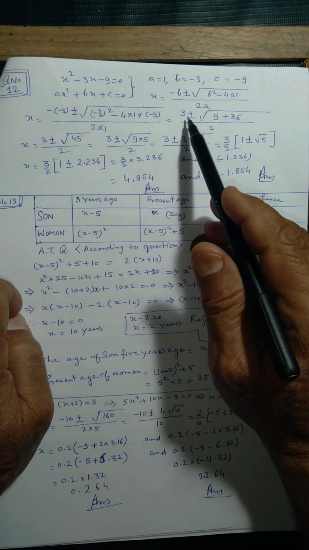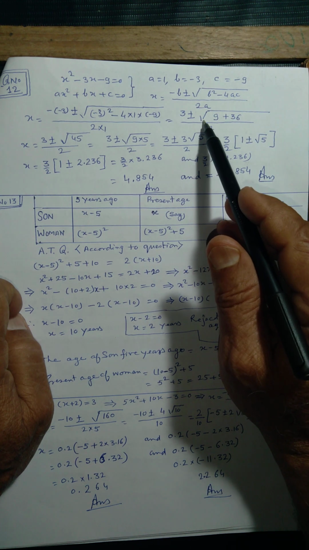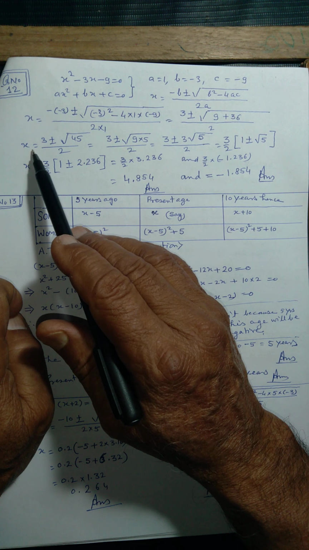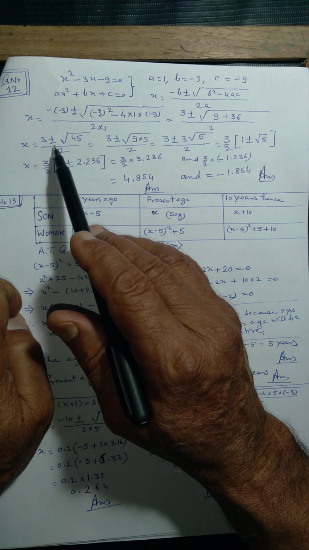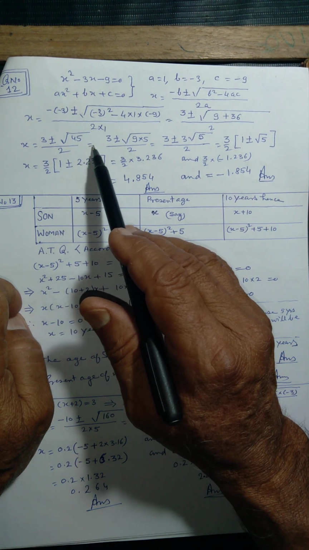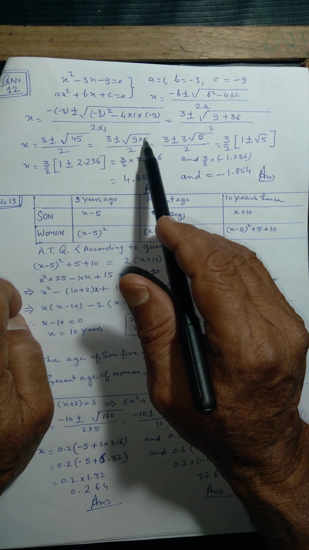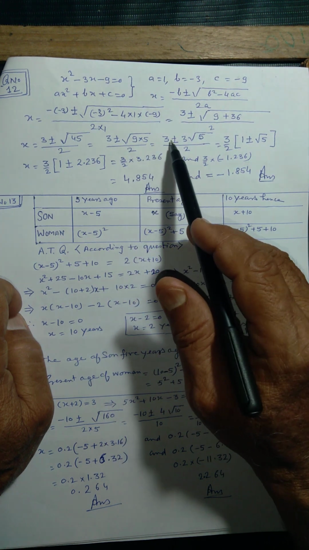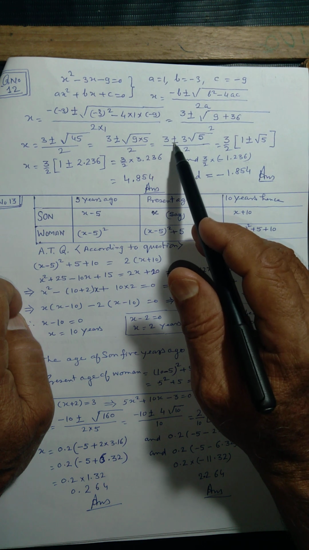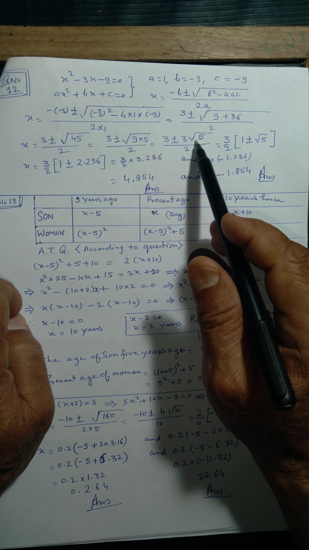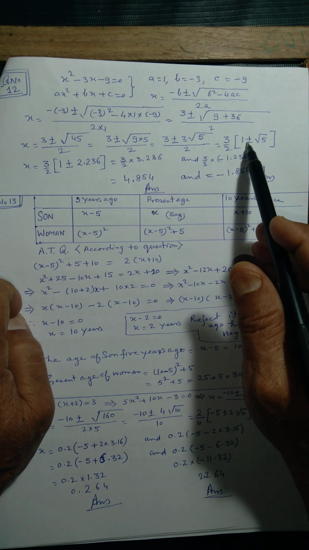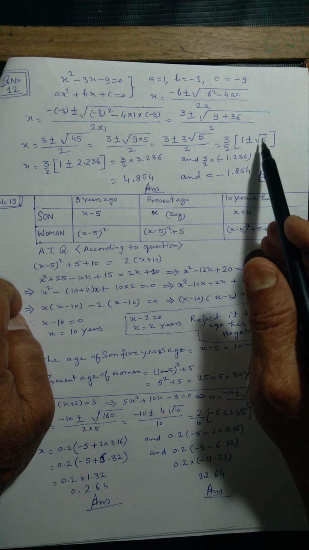So it will be equal to 3 plus minus root 9 plus 36 whole divided by 2. Now x will be equal to 3 plus minus root 45 by 2, equal to 3 plus minus root of 9 into 5, whole divided by 2. Again I have written here, I have taken the square root of 9, that is 3. So 3 plus minus 3 root 5 by 2. I have taken 3 by 2 common, and inside the bracket I have written 1 plus minus root 5.